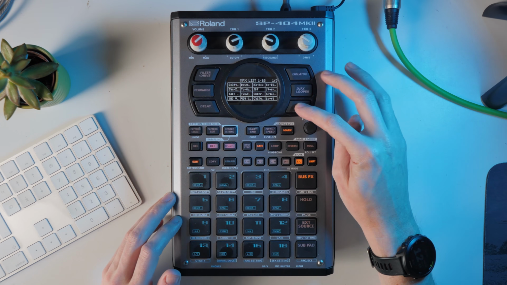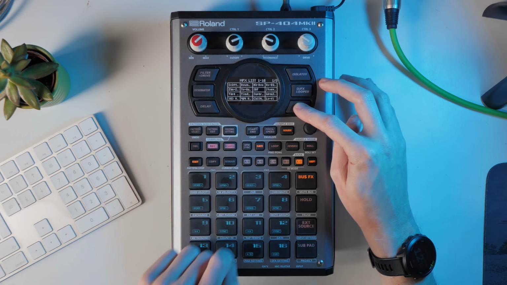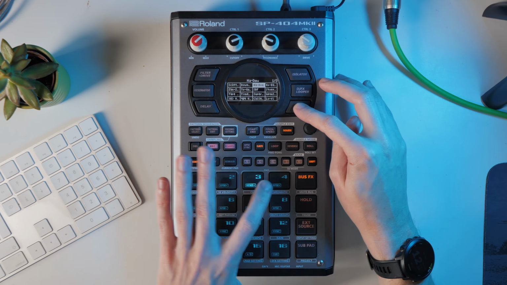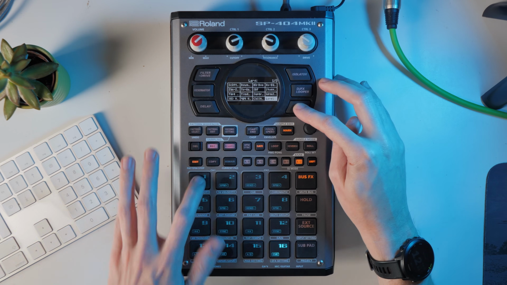So we press and hold MFX, and when we're holding that, these 16 pads are now the equivalent of these 16 effects. So you can see if I go through, it's highlighting them all. Just makes it a lot easier to select them.